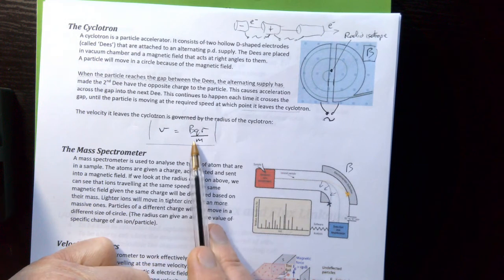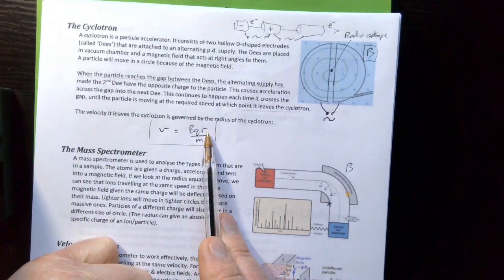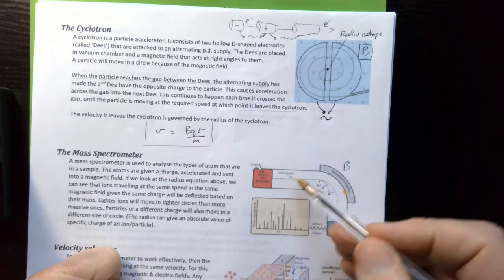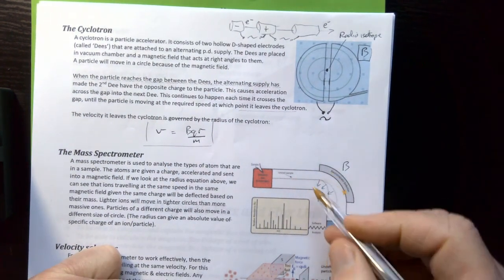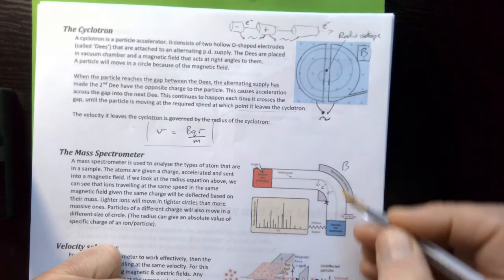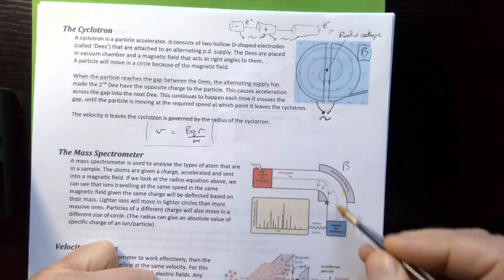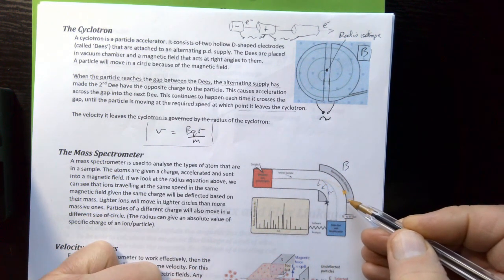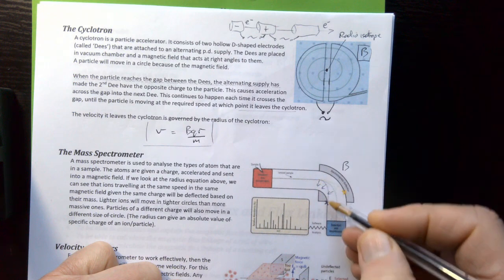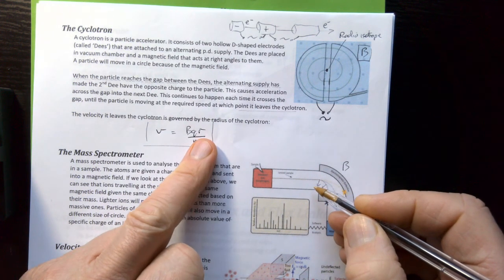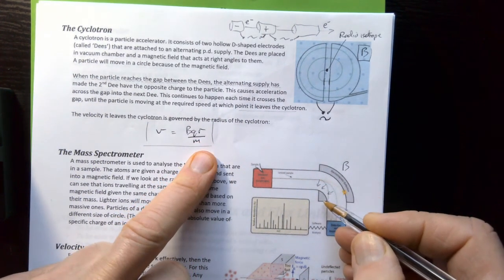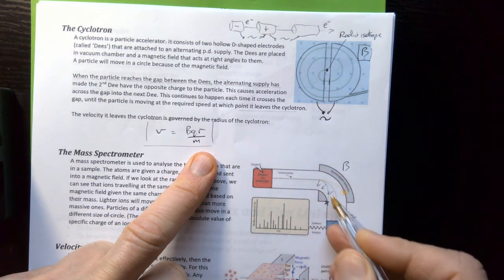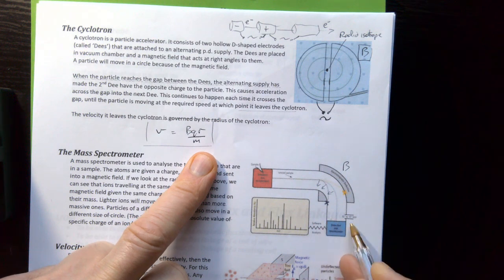But the bigger masses will produce a bigger radius for the same velocity. So our more massive particles, the ones that are far too massive, will just hit the side of the container that it's in. It's an evacuated container, so there's nothing to slow them down. They'll shoot in, and the big ones will crash off the side here. The really small masses will have a really small radius, and will hit this side. Obviously you tune this so you try and get all your samples hitting your detector at the end.